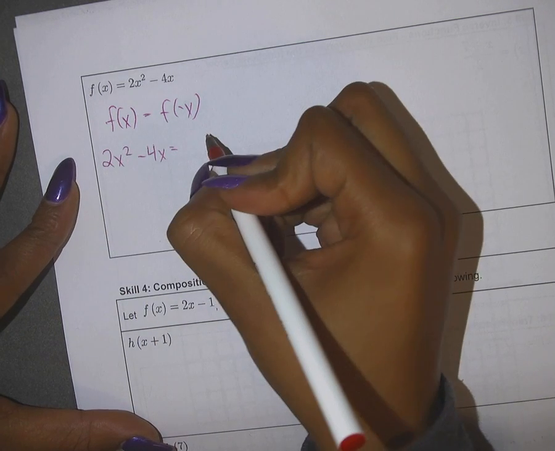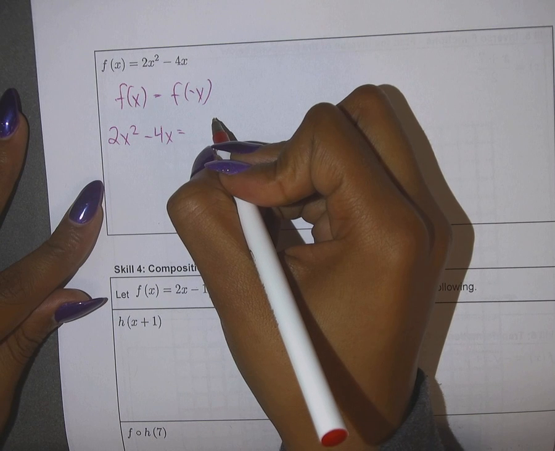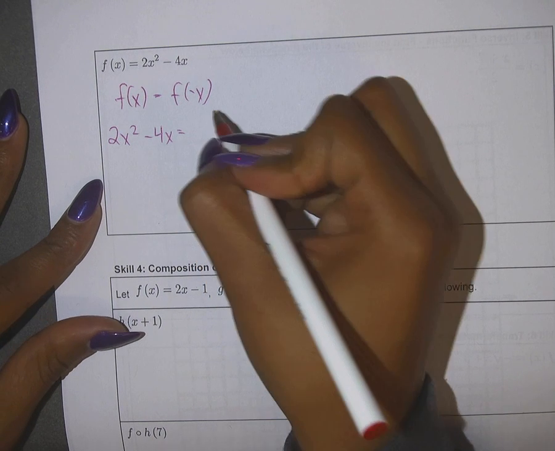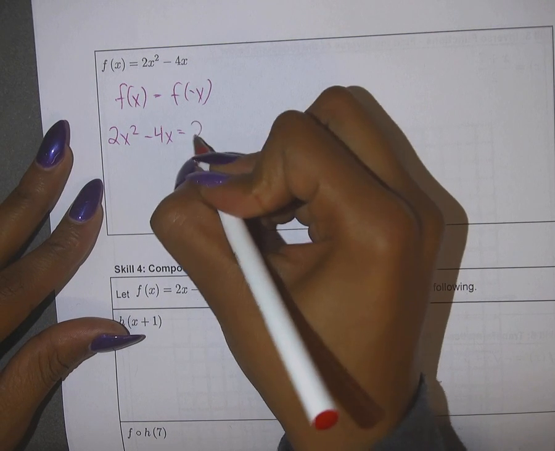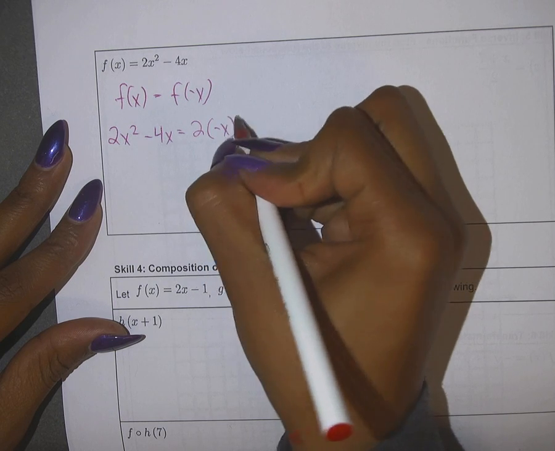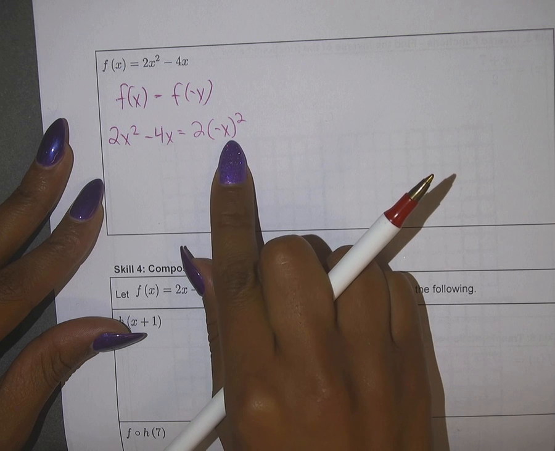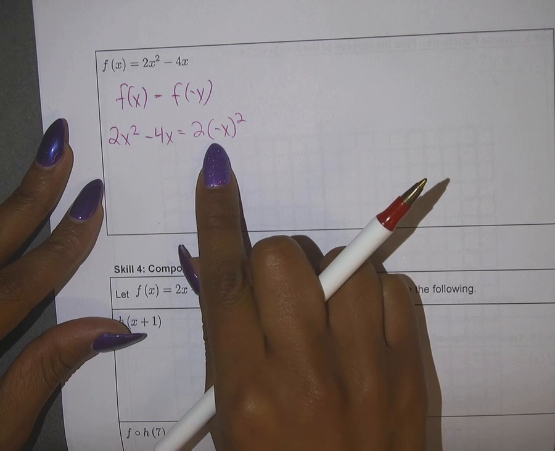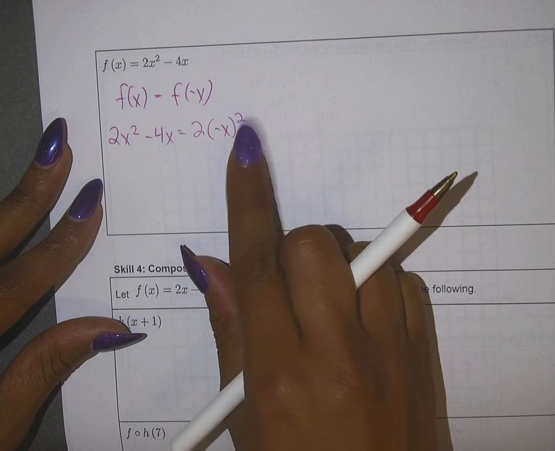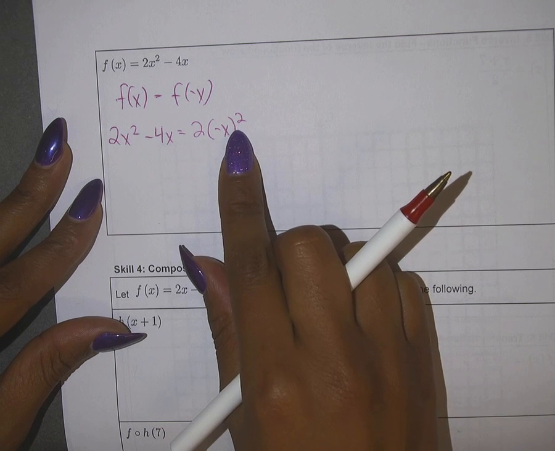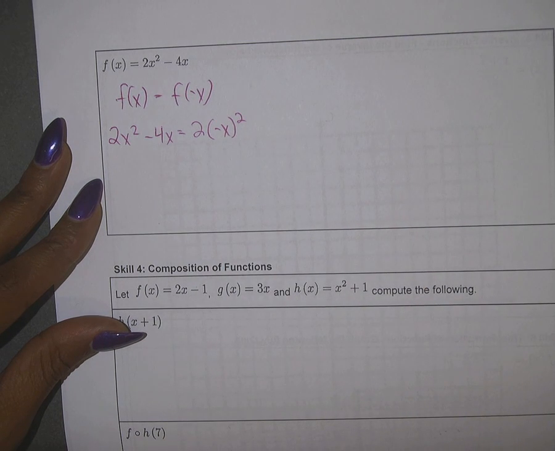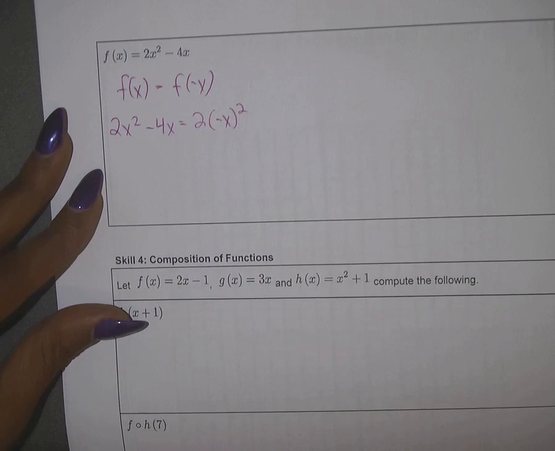Now what should I set that equal to? 2 times negative x, squared, minus... Be sure to remember to keep your parentheses around your negative x and the exponent on the outside. There's a difference between negative x squared and negative parentheses x squared.